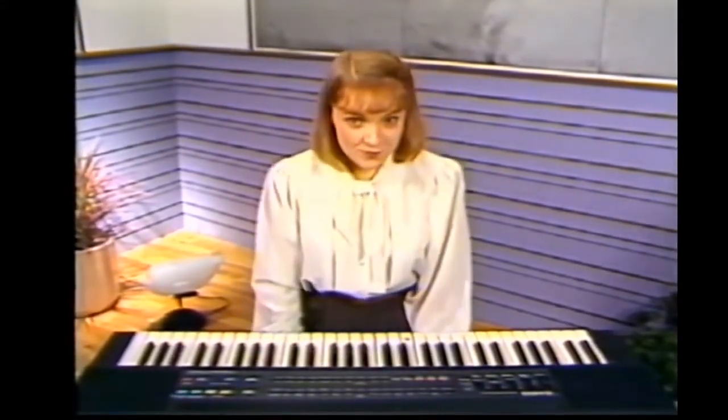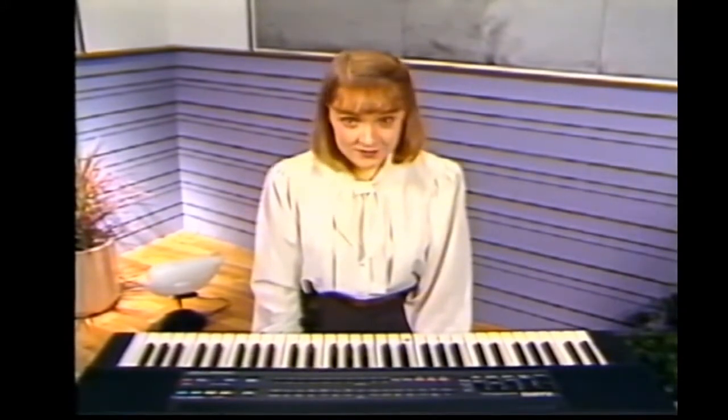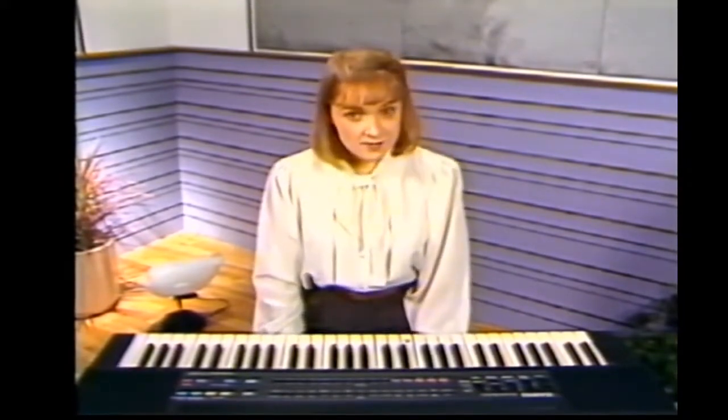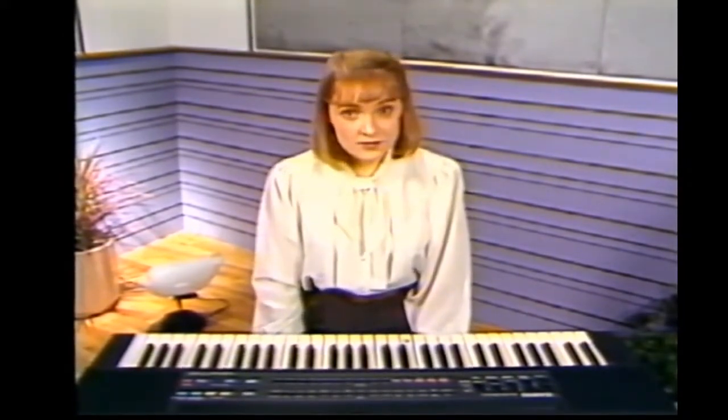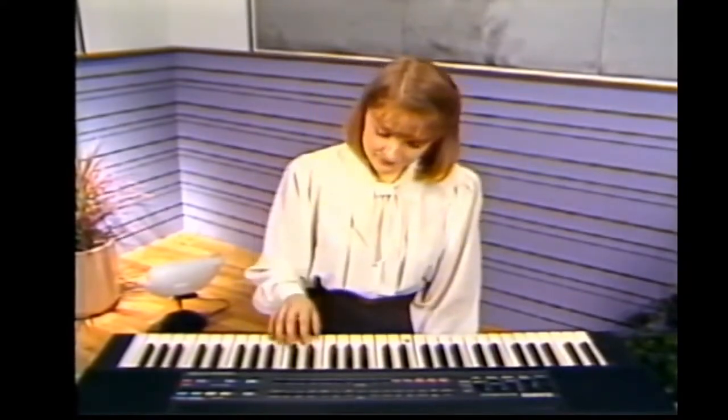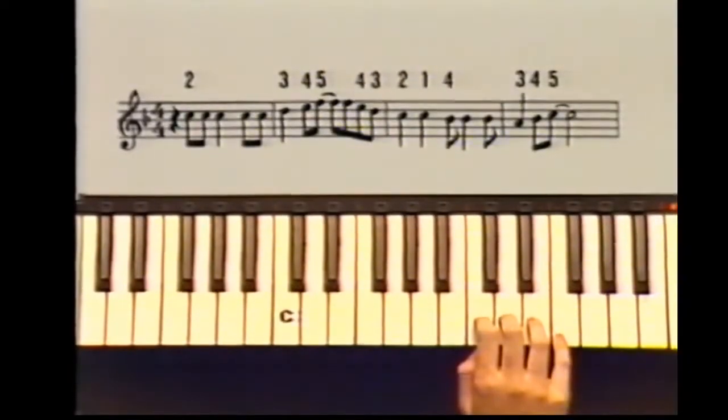Here's the first 4 measures. Study them carefully. Notice that the song begins with a 1-beat rest, so we'll have to start out counting 1, 2, 3, and 1 before actually beginning to play. Are you ready? 1, 2, 3, and 1.